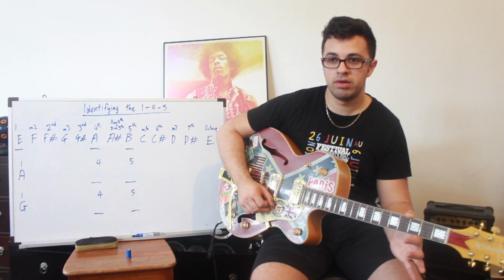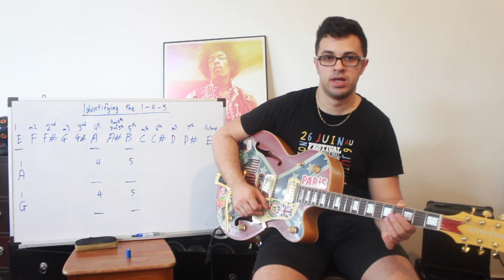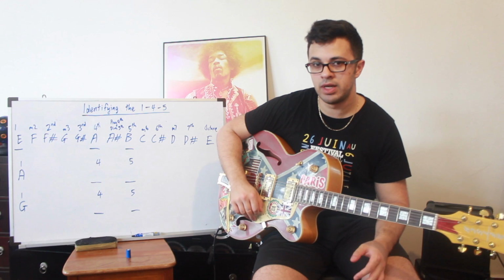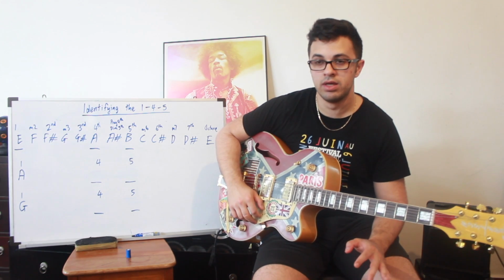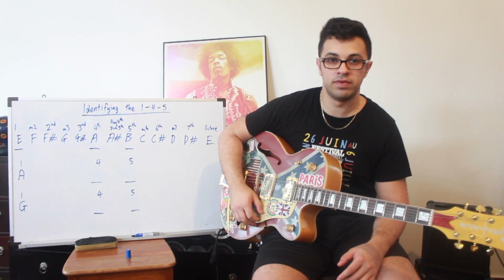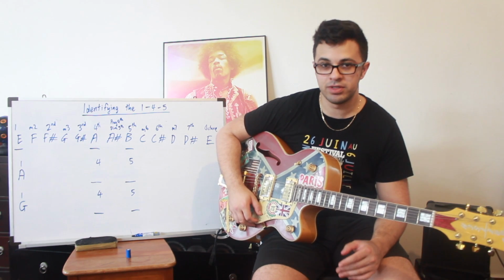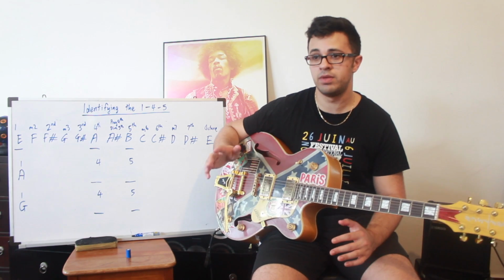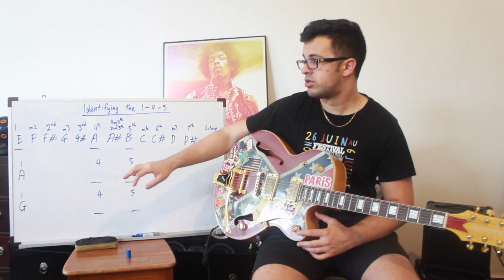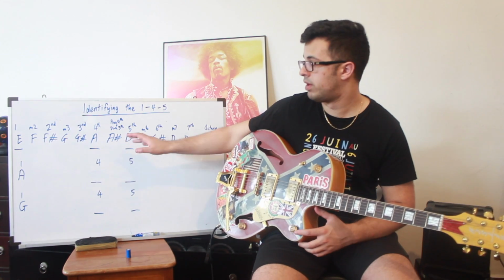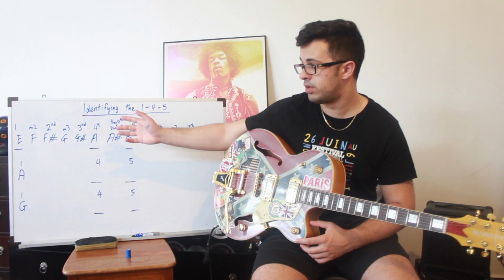So now we're going to talk about the 1-4-5 blues form. And this is a form that you're going to see throughout all different kinds of blues music. Now, what do we mean by 1-4-5? It's not just a set of cool numbers. It's actually a way of locating very particular notes. So I'm going to demonstrate what the 1-4-5 means with an example.